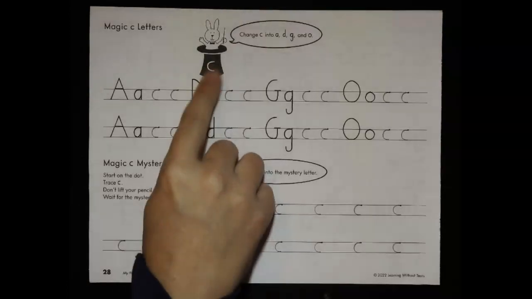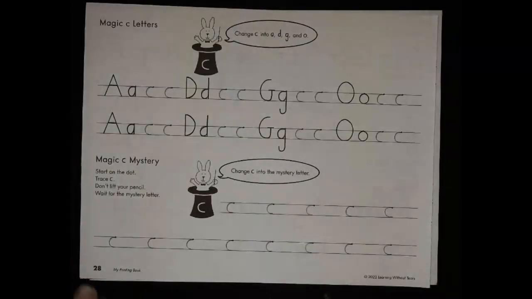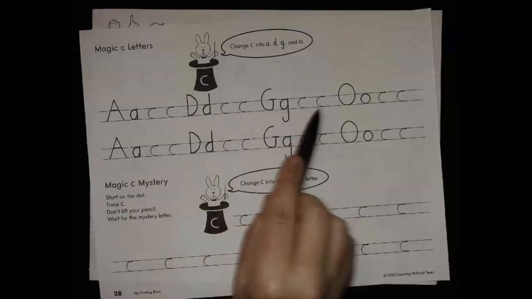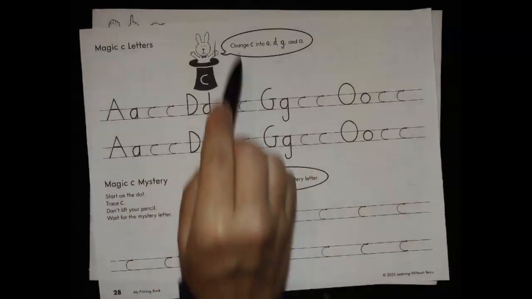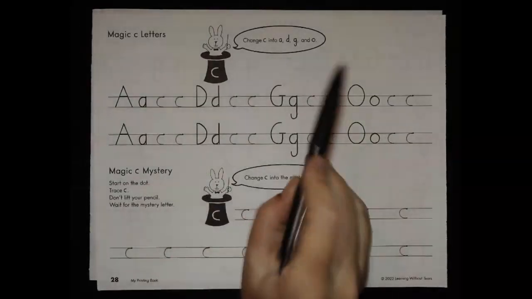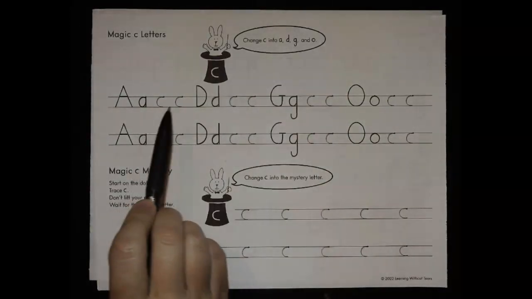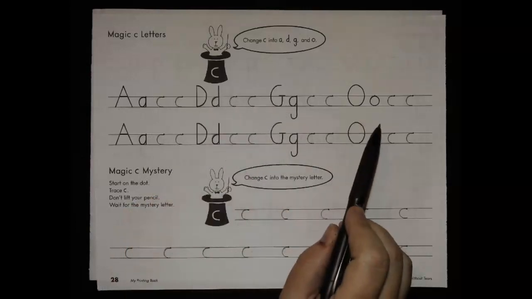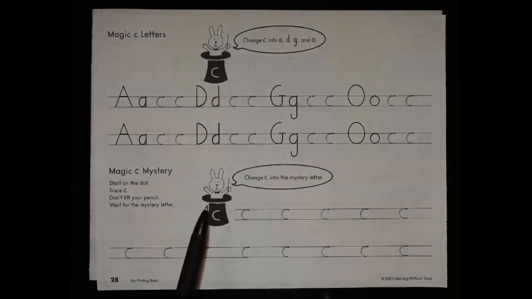So we are working more on that magic C. We have a C at the start of all of these letters. We're going to take that C and we're going to change it. We're going to change the C into an A and a D and a G and an O. All of these letters start with our magic C.